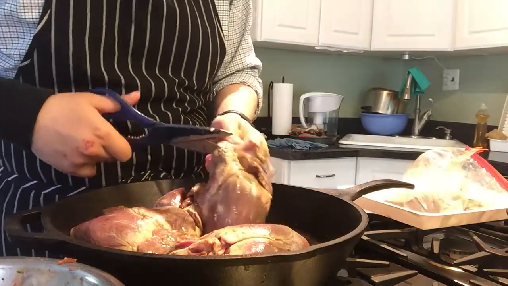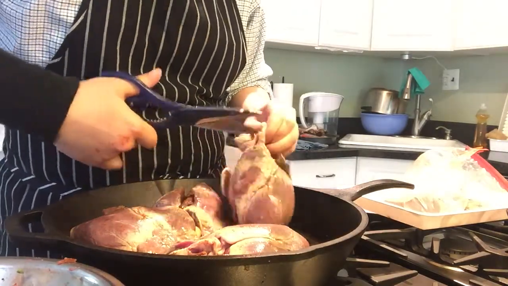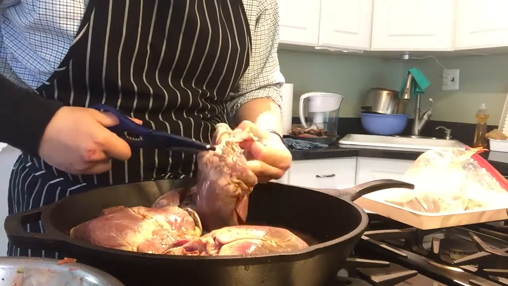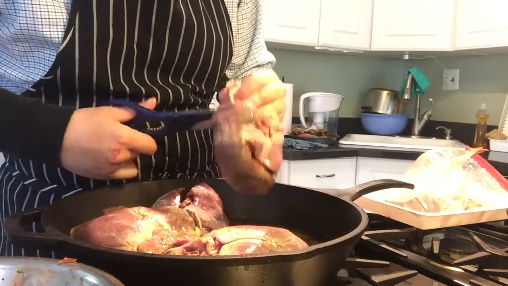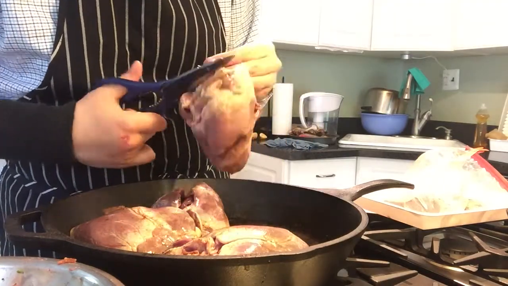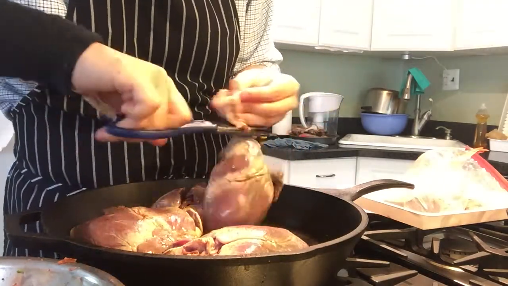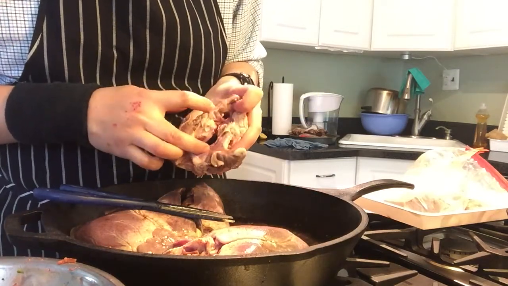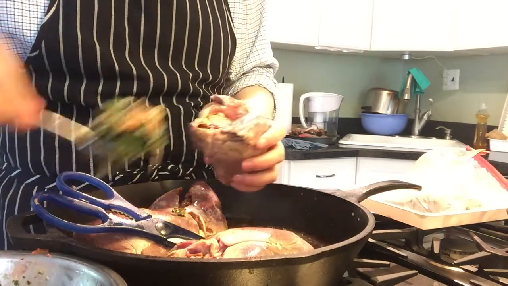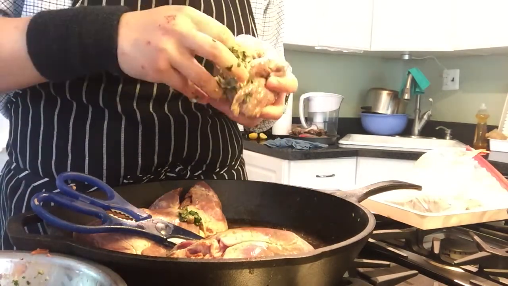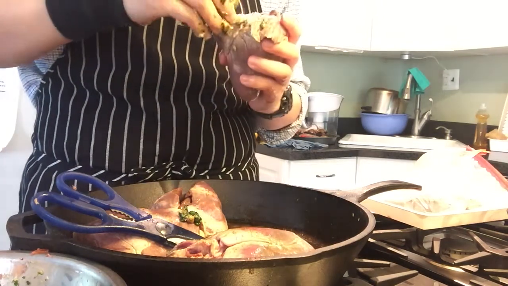For the final assembly, take the marinated heart out of the fridge. With kitchen shears, cut out all the major vessels on the superior side of the heart, including the aorta, the pulmonary arteries and veins from their roots. Then you will see the two sides of the heart clearly. Stuff the more spacious right side with the green spinach stuffing and the left side with the red beet stuffing.